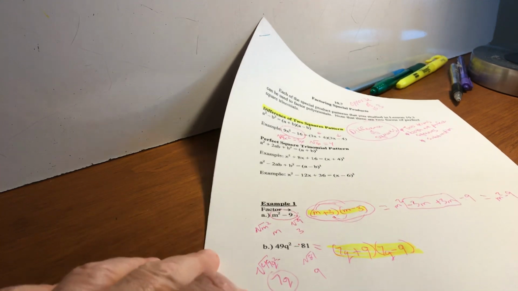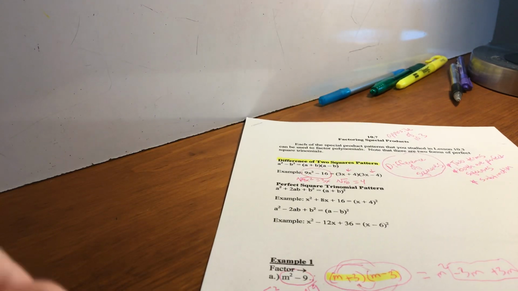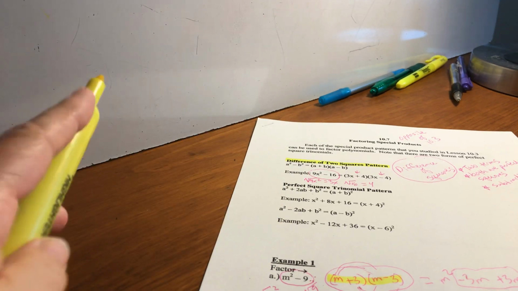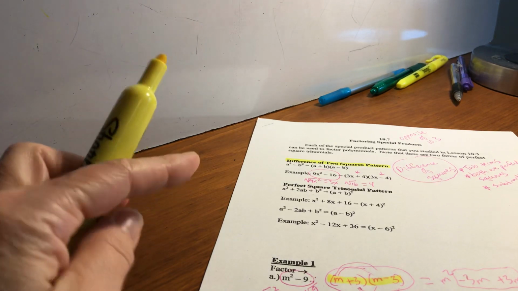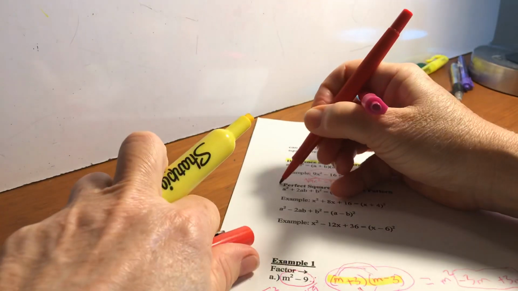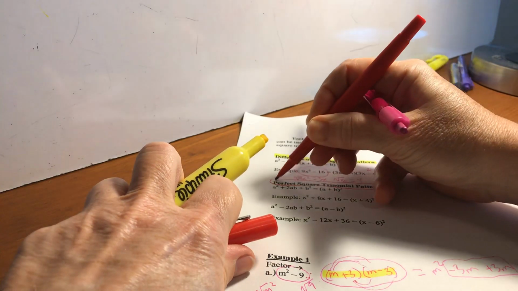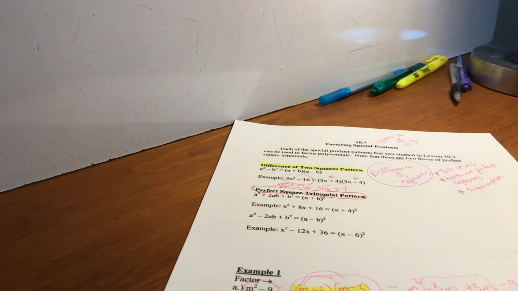Okay, so that's one pattern that you're going to see or notice. 10.7 is not going to be that difficult because they chunk the assignment and put all of the same kind of pattern pretty much all together, and so you keep doing them the same way until you get it. The other pattern is called the perfect square trinomial pattern. Maybe not as easy to recognize when you can do it and when you can't do it, okay?